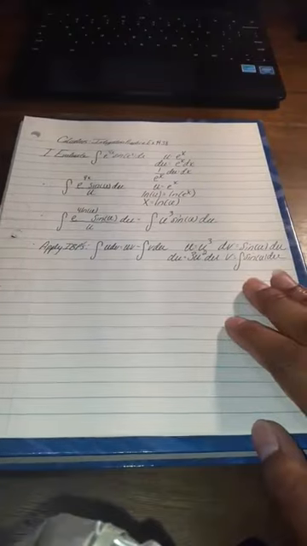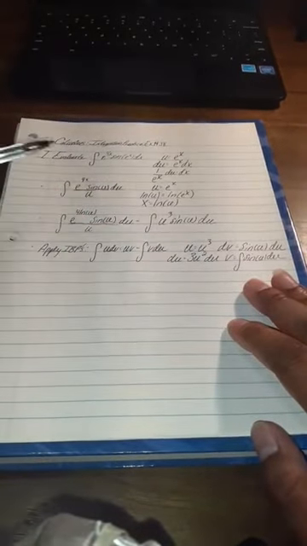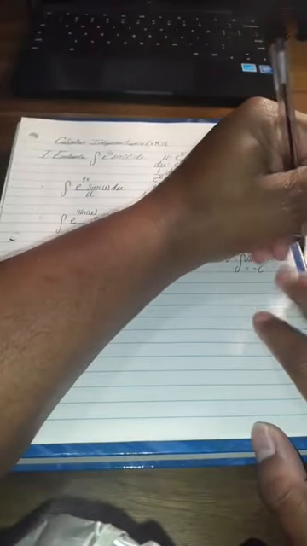So I've done my selections for U and dv, and quite frankly, neither of these is harder to differentiate or integrate than the other. So we're just kind of going through and doing all of this.